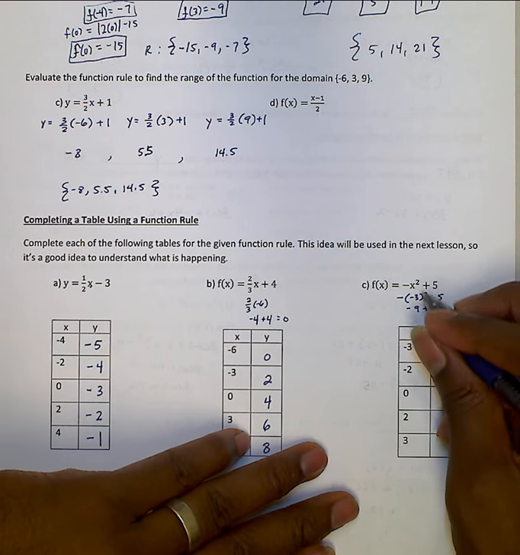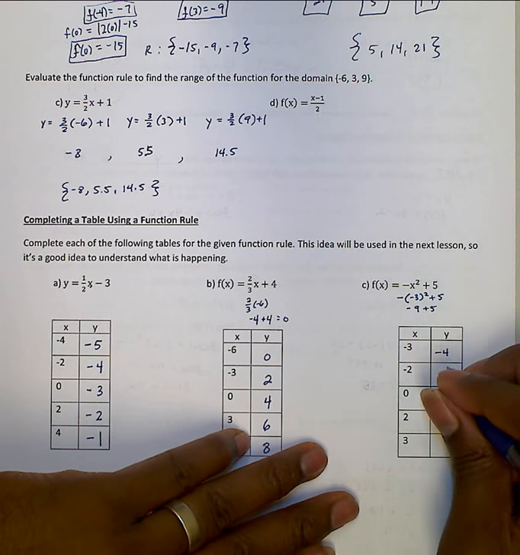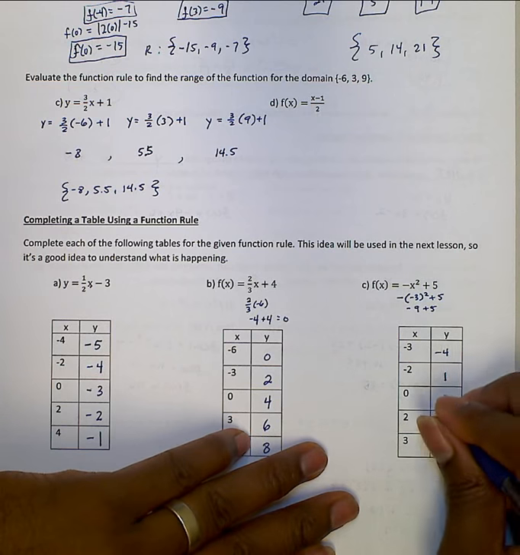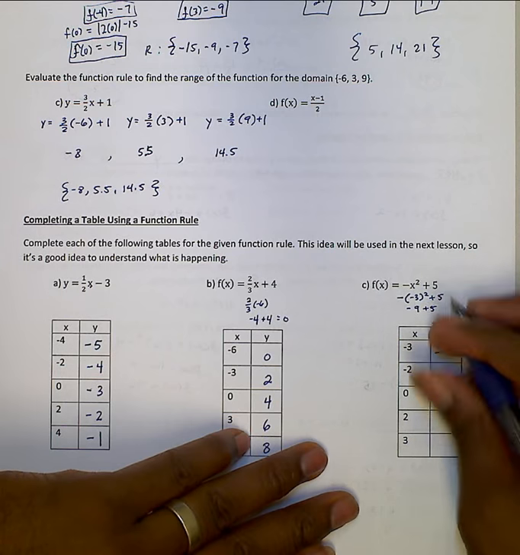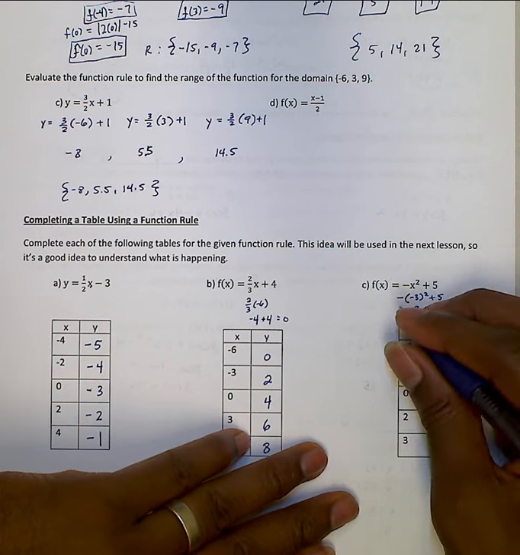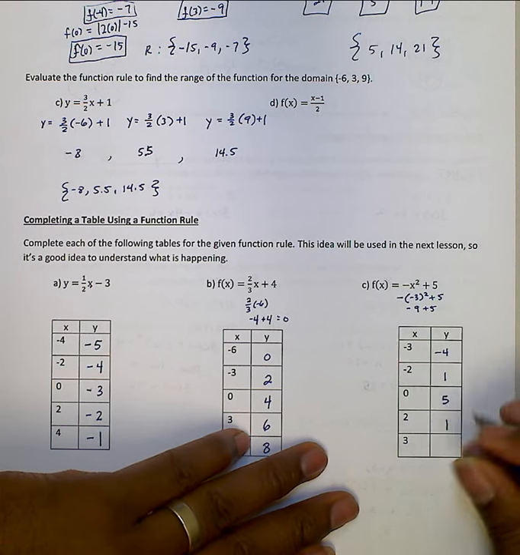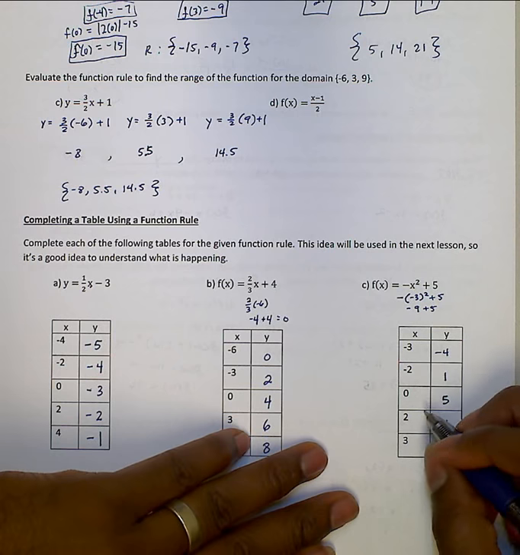Do the same thing with -2, that's -4. -4 plus 5 is 1. 0 becomes 0. 0 plus 5 is 5. 2 squared is 4. The negative of that is -4. That becomes 1. 3 squared is 9. -9 plus 5 is -4.